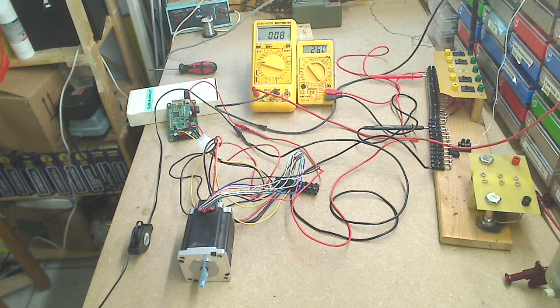So, the next video. I want to demonstrate now how the rotation speed of the stepper motor changes when I change the parameter velocity. What I have done in preparation of this example is I have set the maximum acceleration to 10, which is a very low value.